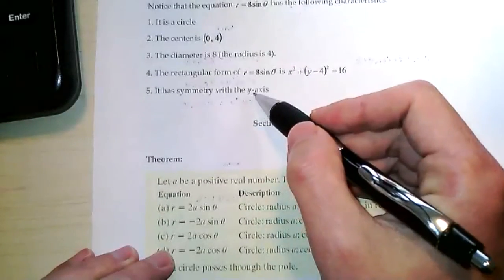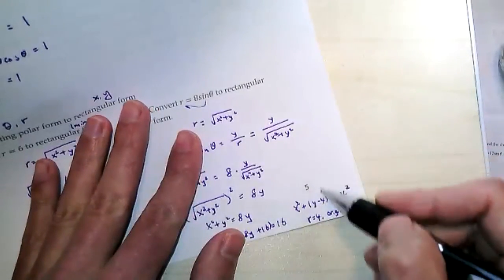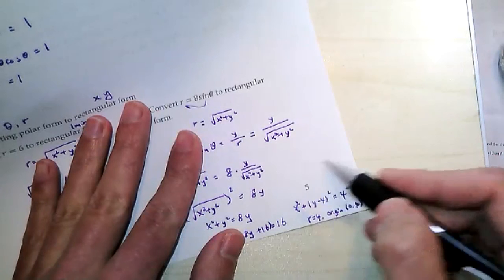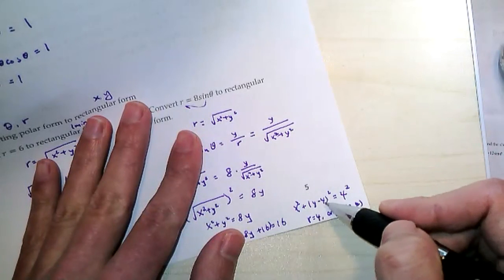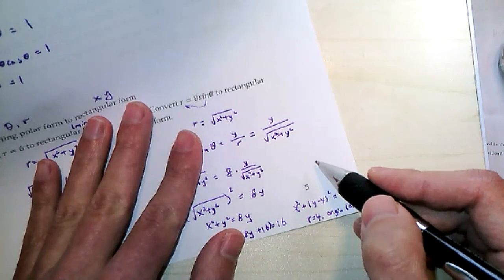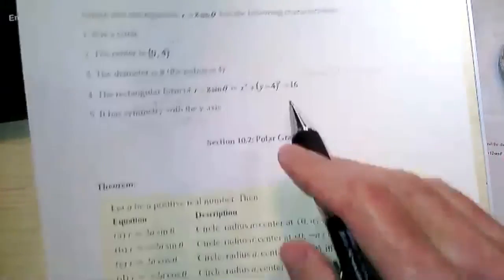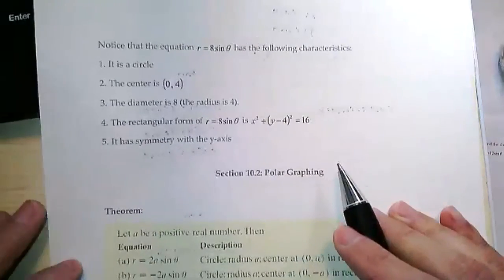Symmetry with the y-axis, because you are moving up y. You are moving up 4 units. You didn't move left or right. So it's just moving up 4 units, still with the same symmetry with the y-axis. Okay, that's it for today's class.